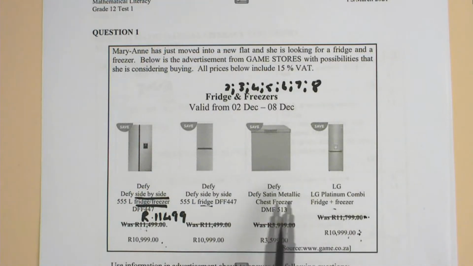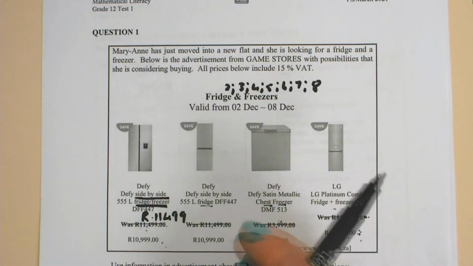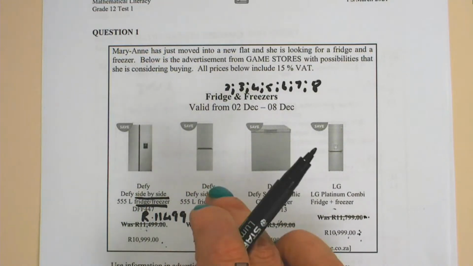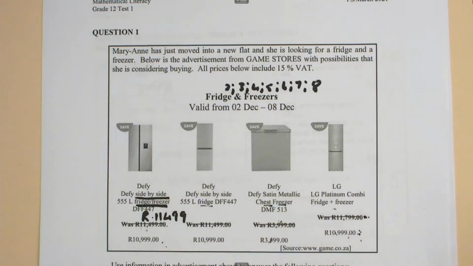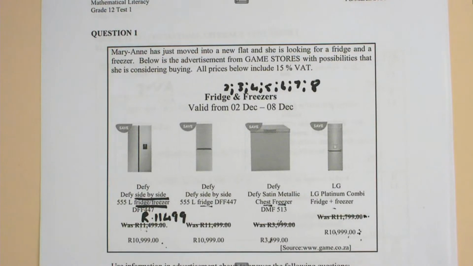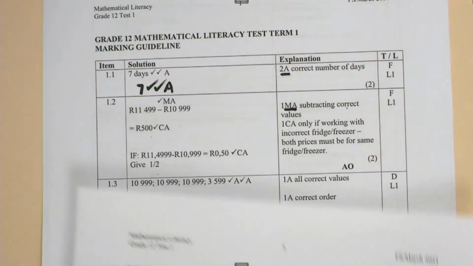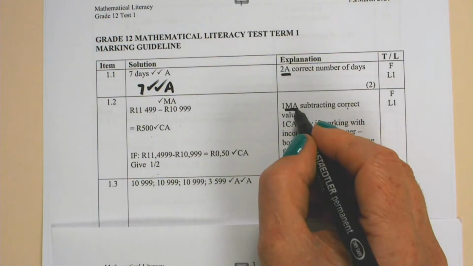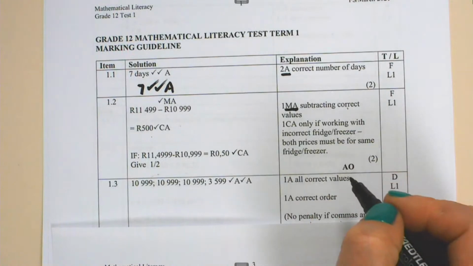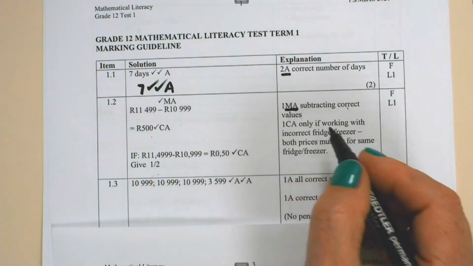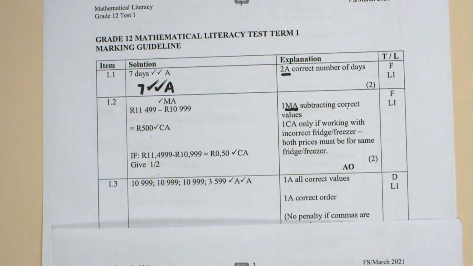Of course, this is a chest freezer, so we are not going to allow them to work with these two values. If they work with these values with the side-by-side fridge, it boils down to exactly the same as the answer on the memo, so there's no problem. So the only thing that we can then also accept as correct is if they take these two values and subtract them, then the method with accuracy mark will be forfeited and they will then get only the CA mark if it was correctly subtracted.